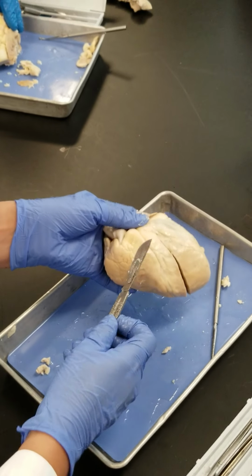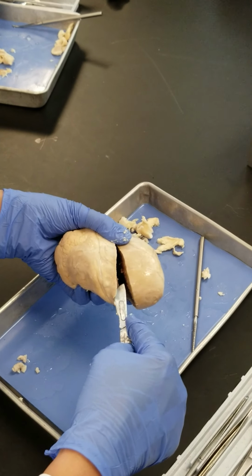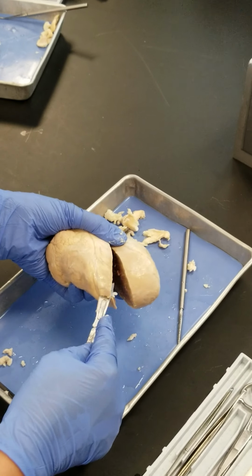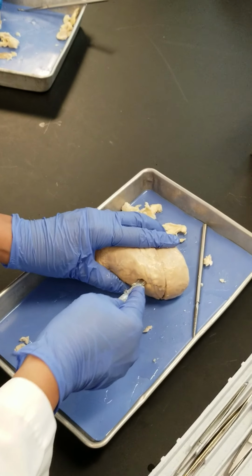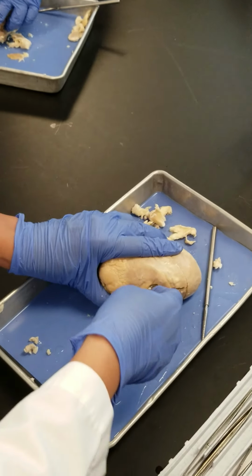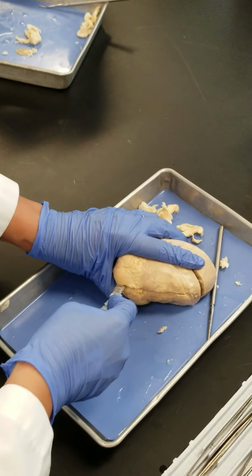Now you go to the right side and you do one on the frontal or coronal plane. Watch your fingers and hands, right? So you go all the way on the side.